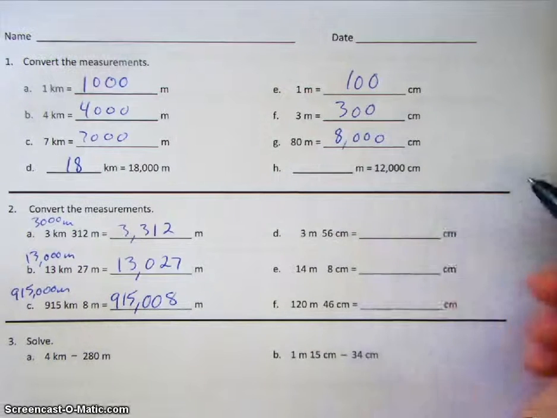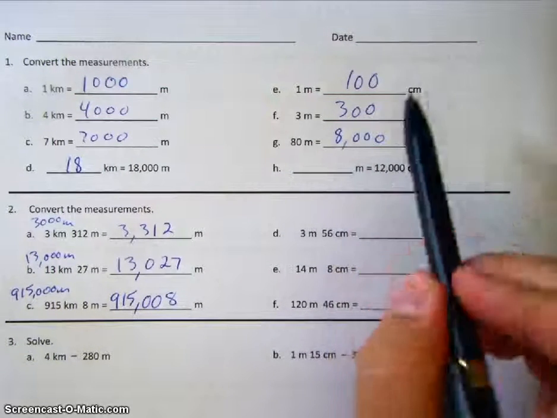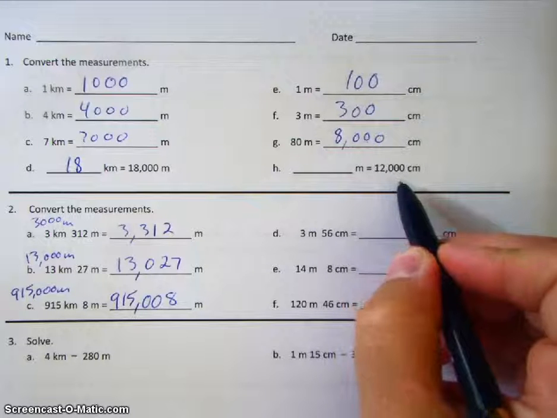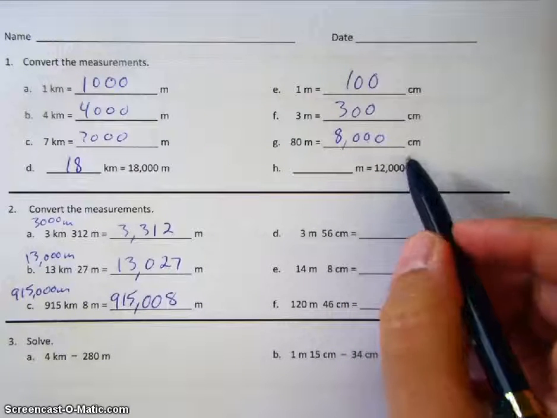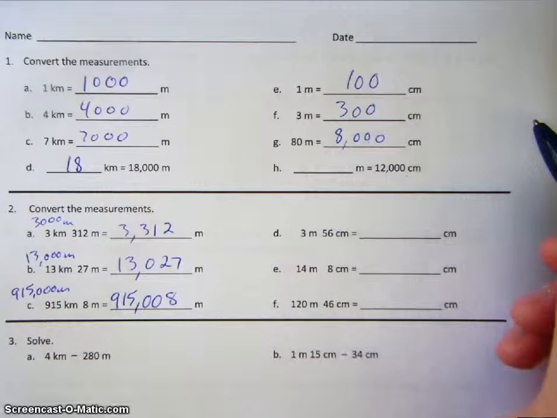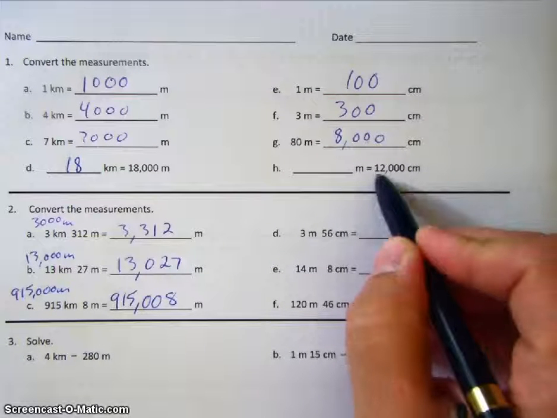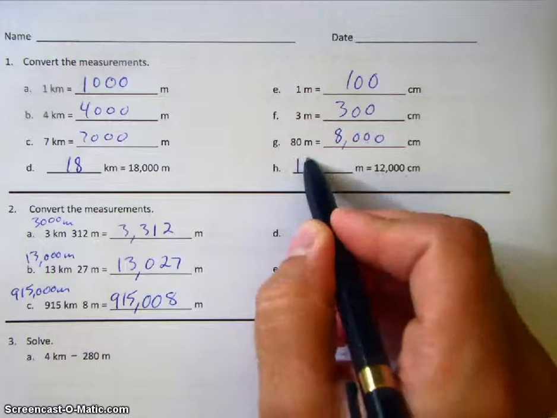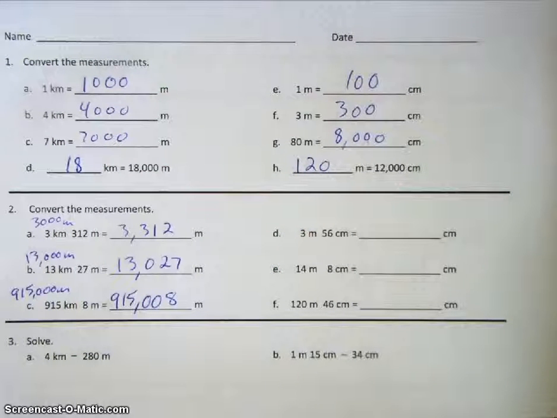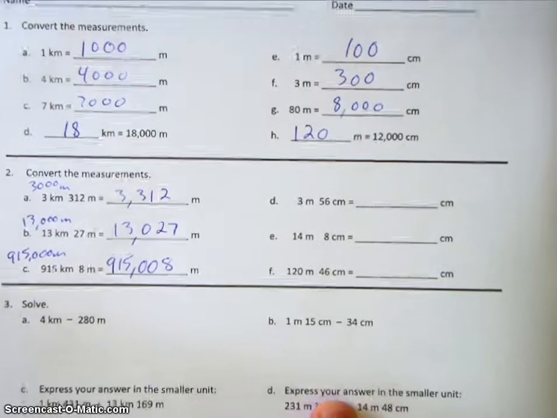So now this time we're going to go in reverse. So now our 12,000 centimeters, you have to imagine that we're dividing by 100. So you know that from our place value work, we're going over 2 places. So our 1 and 2 are going to go over 2 places. And that's going to give us 120 meters. So it's almost like we're dropping off 2 zeros to make sure that our 1 and our 2 go over 2 spots. Okay, so now let's do some conversions.